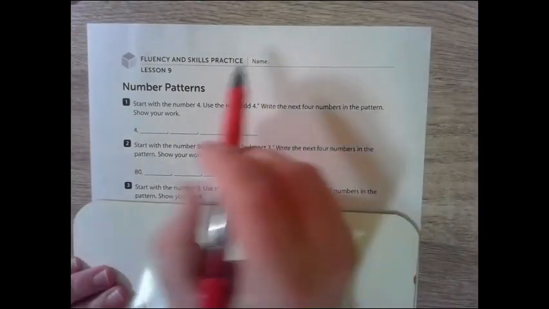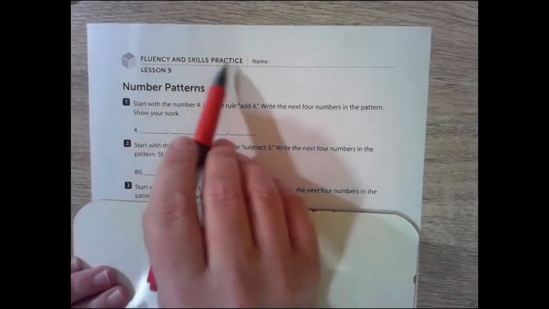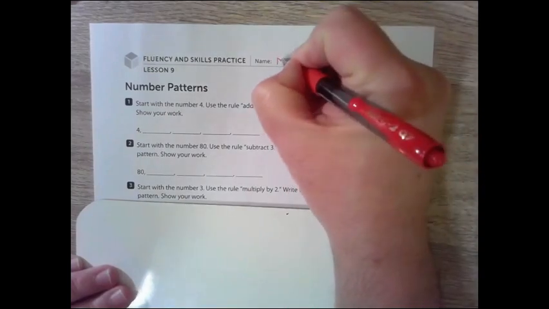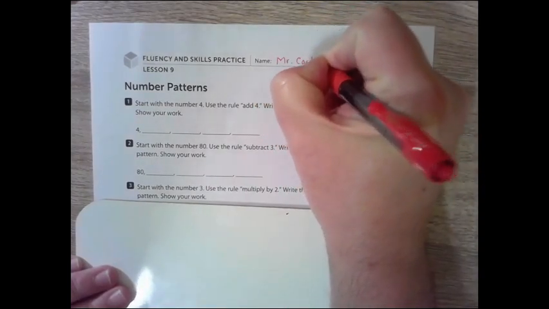Mr. Carter here, ready to help you with Fluency and Skills Practice Lesson 9. This one's about number patterns. Go ahead and put your name on this if you haven't yet, and let's begin.